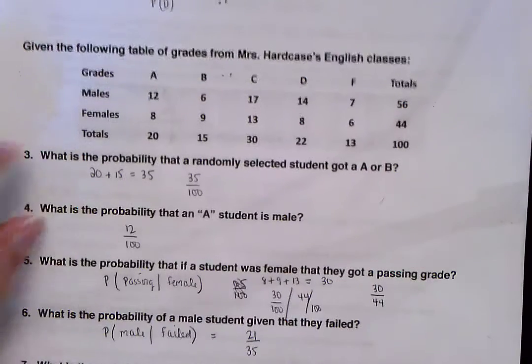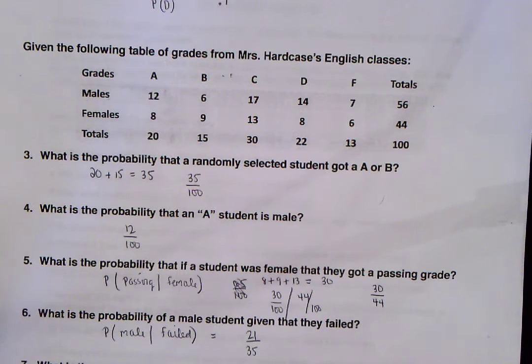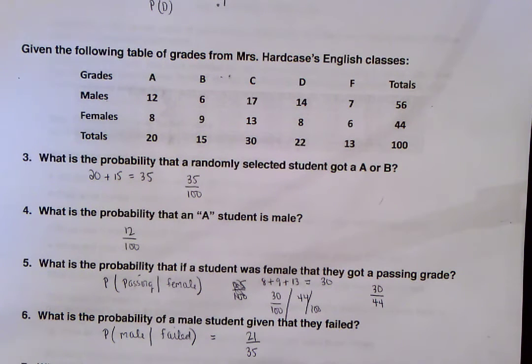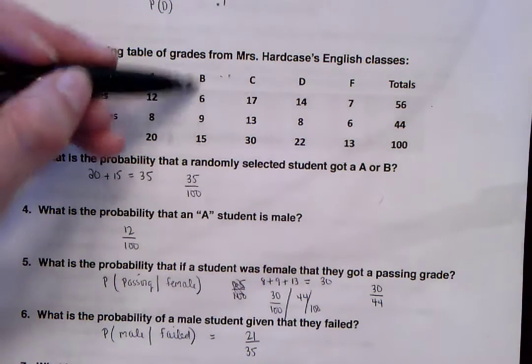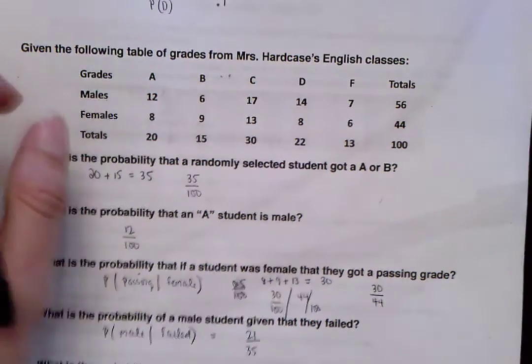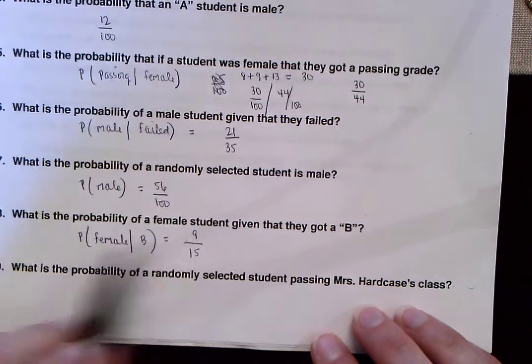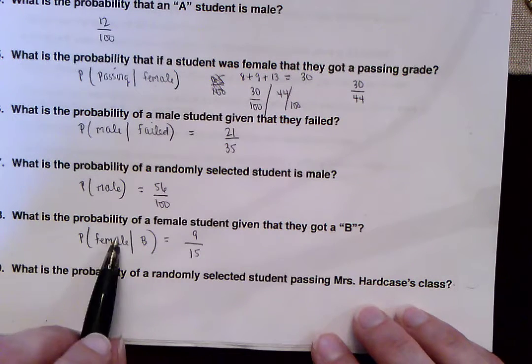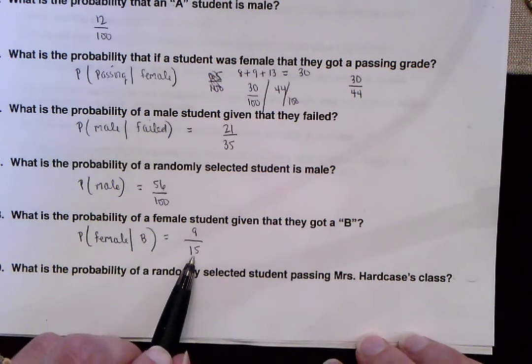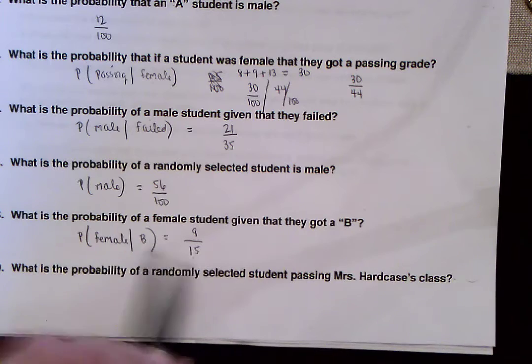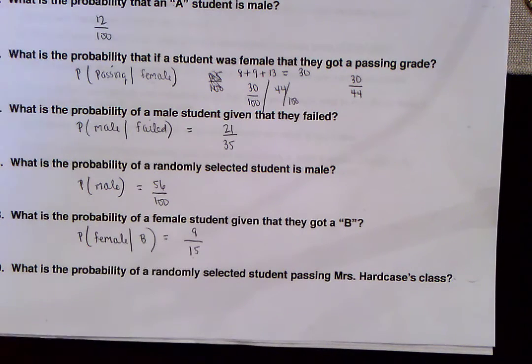And then our bottom number is going to just be the probability of getting a B. It's the probability of the second event. So let's look at B's. 15 people got B's. So 9 is the number of female and B, and this is the number of people that just got B's in general.